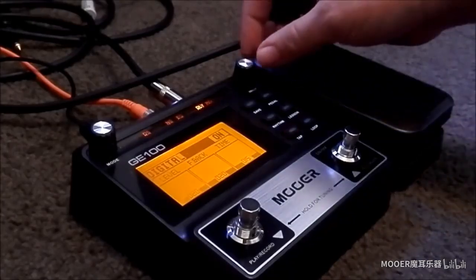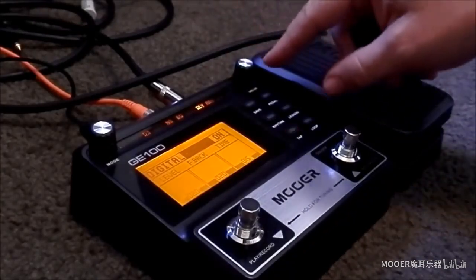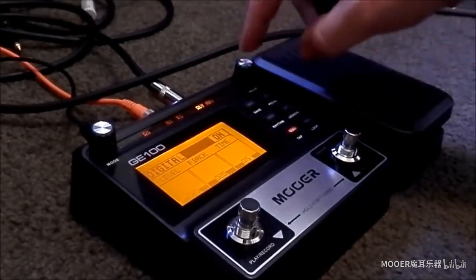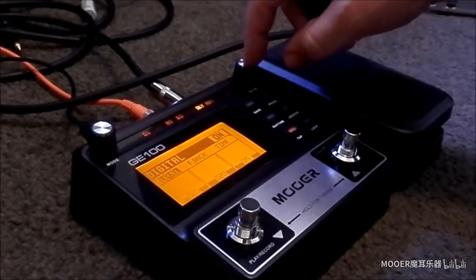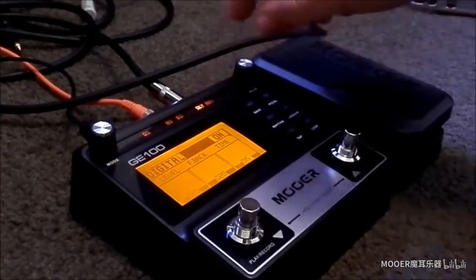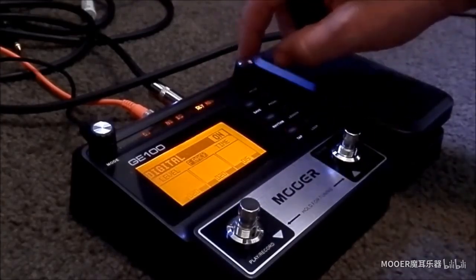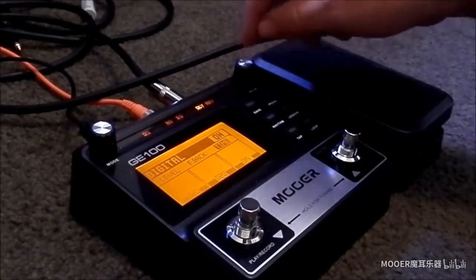That's our basic digital delay. You can change through each parameter of the effect just by pressing down on the value button. So that'll take us through the type of delay, the level, the feedback, and the time. So all your basic controls are there.